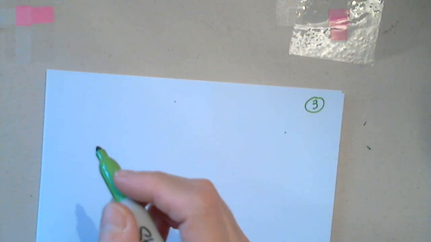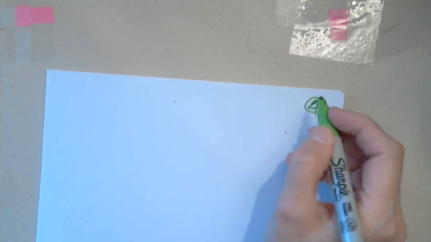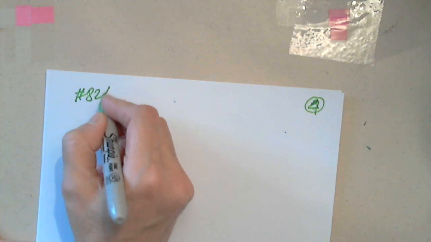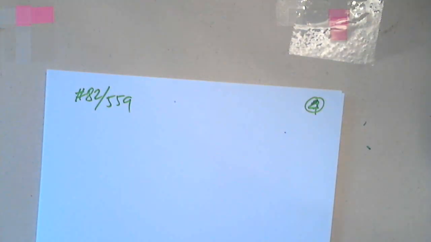I think I'm on 4. Yes, I'm on 4. So 82 on page 559.